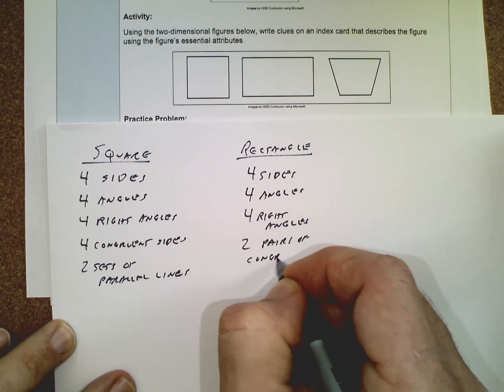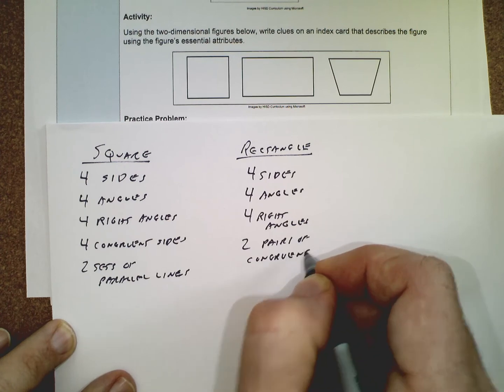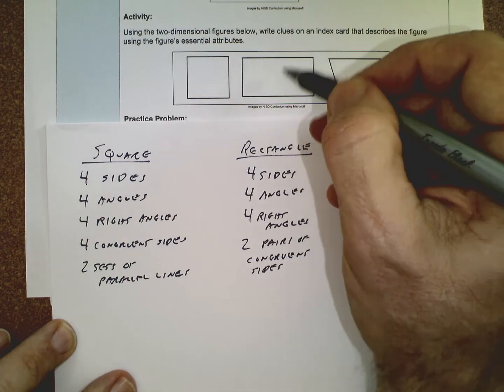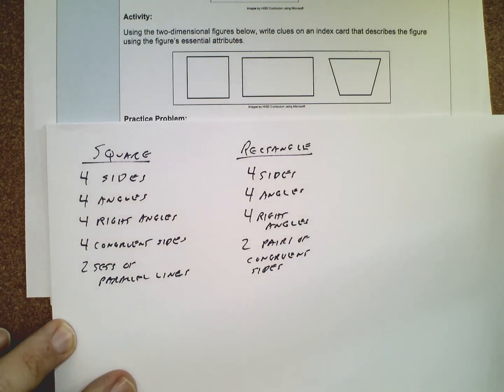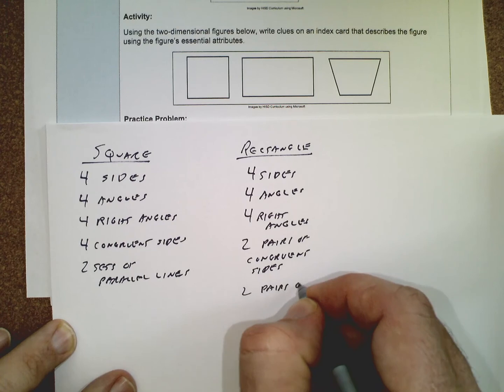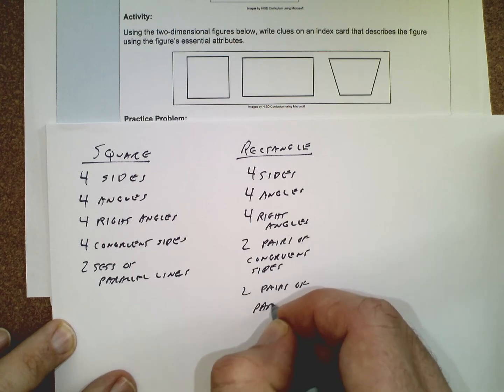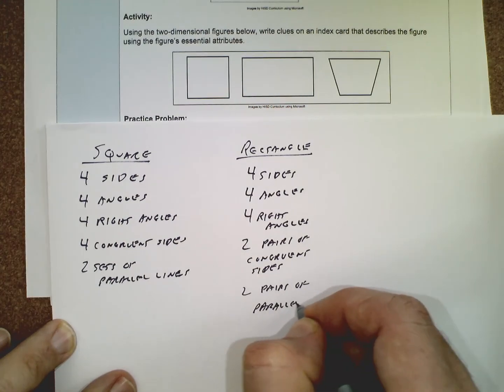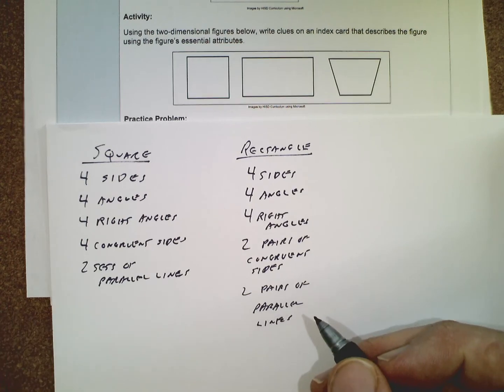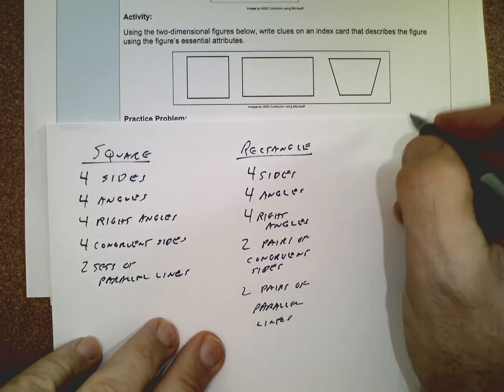Tiene 2 pares de lados congruentes. Es decir, estos dos, este es un par, este es un par. También 2 pairs of parallel lines. También tiene 2 pares de líneas paralelas.